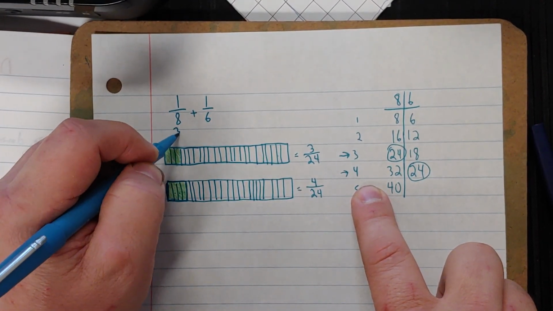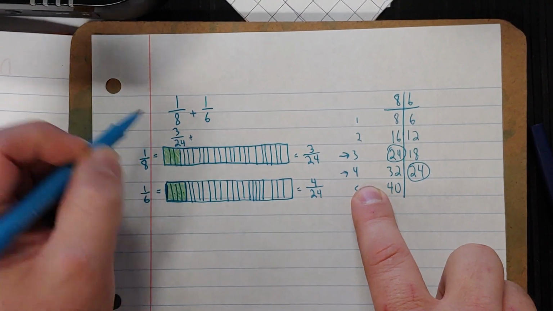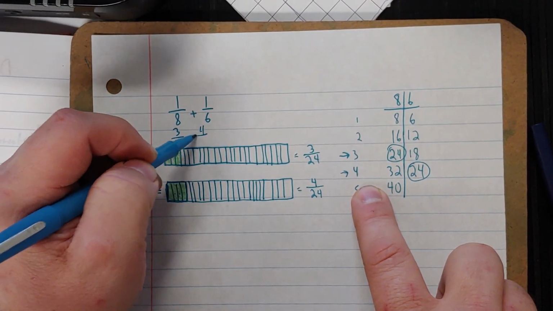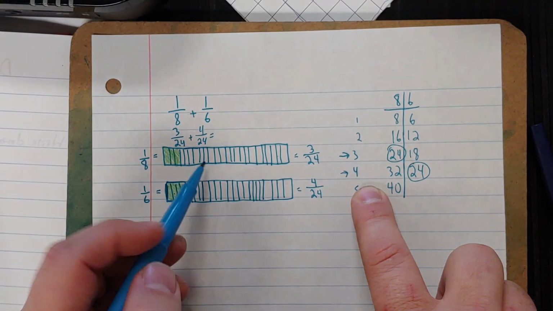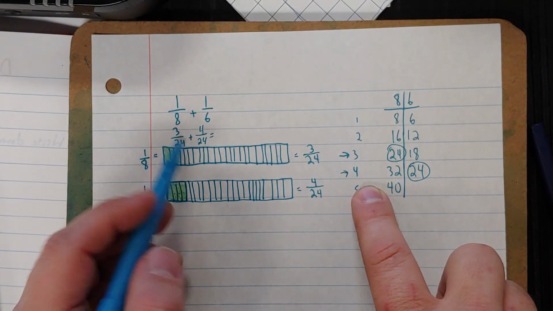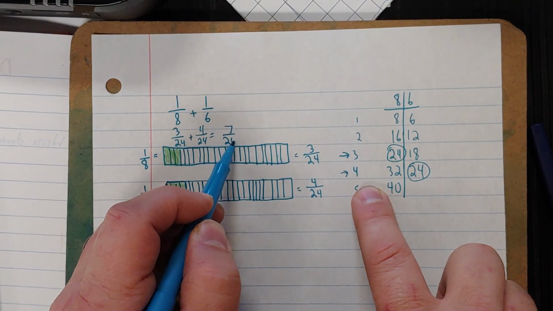Now I can rewrite these numbers. 1/8 is 3 24ths, and 1/6 is 4 24ths. And I can add those up. 4, 5, 6, 7. That's 7 24ths.